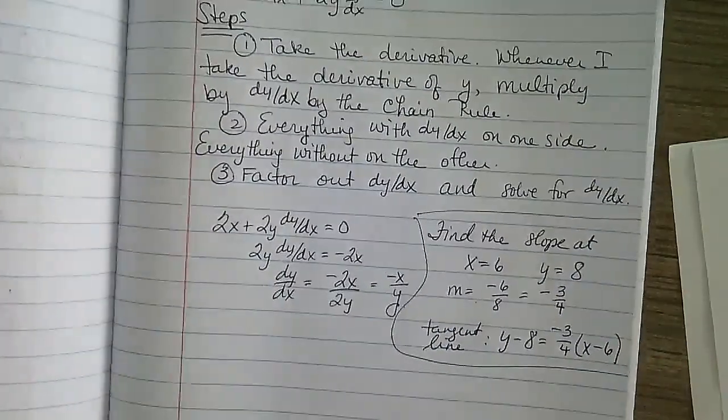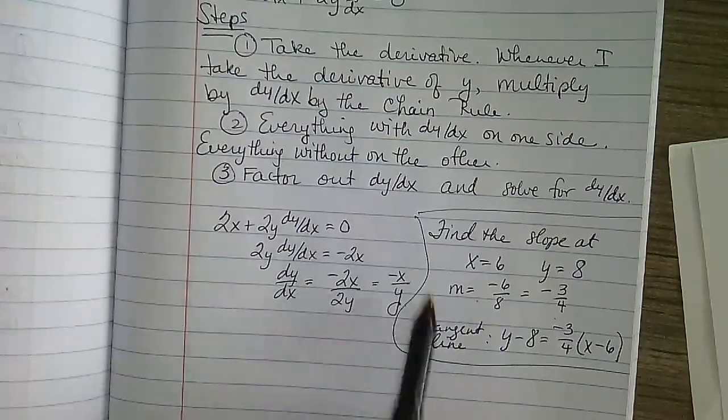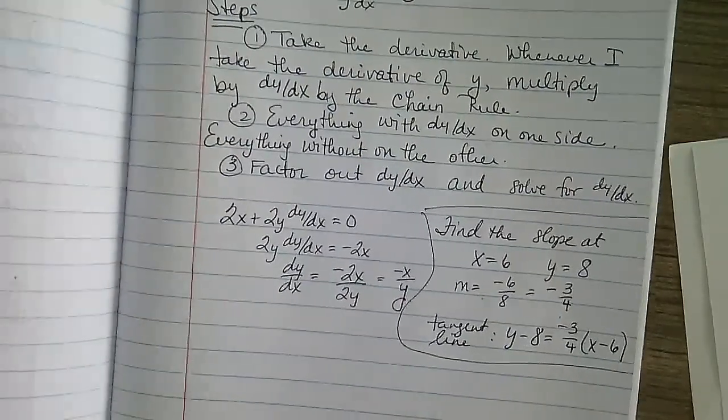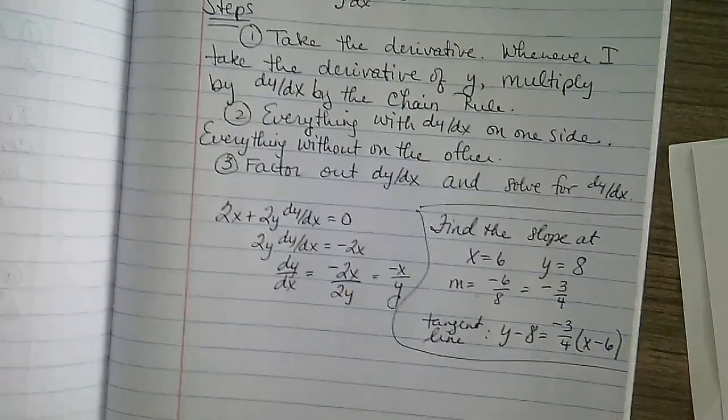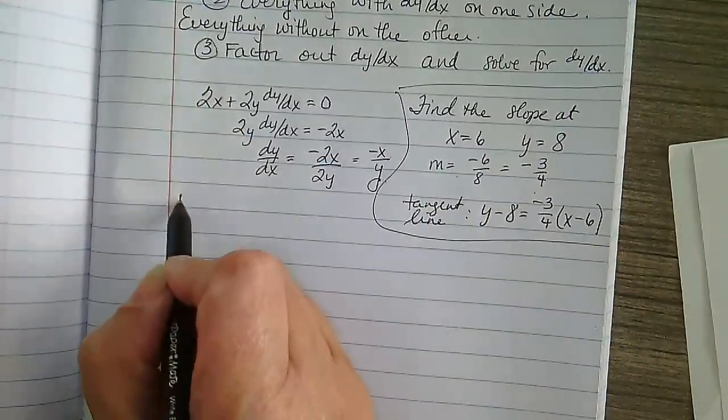But basically, we need to have more time with this implicit differentiation, okay? But once we do that, plugging in the numbers and doing the tangent line is no big deal. So let's do another example.